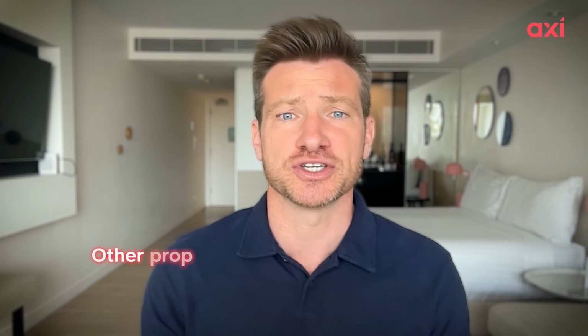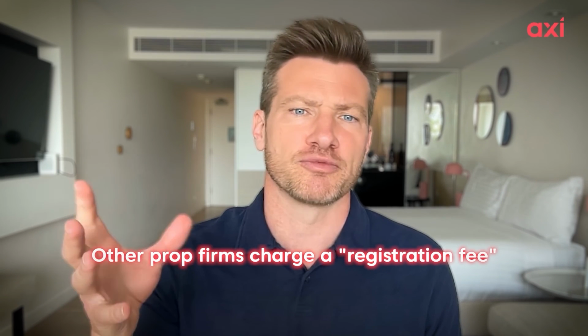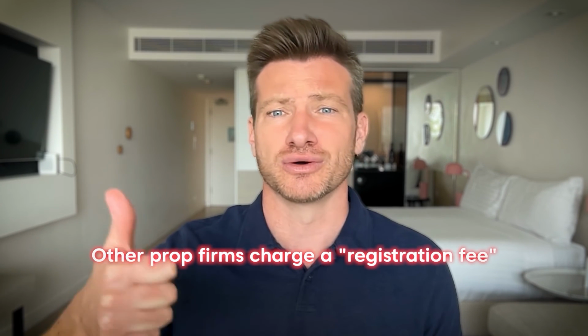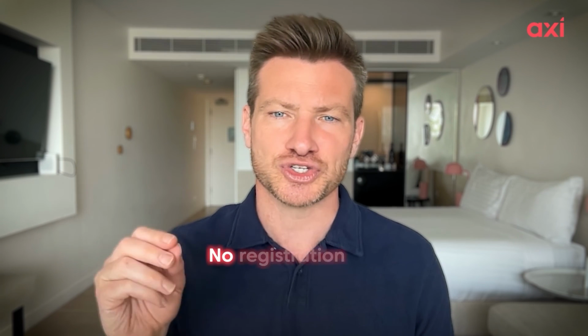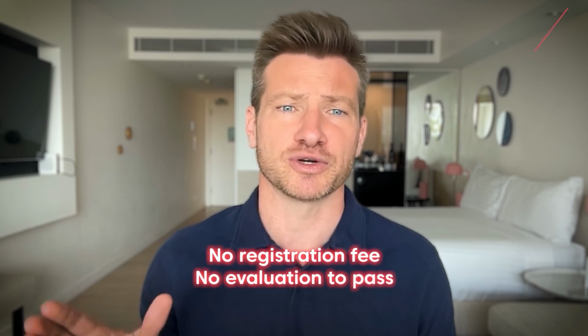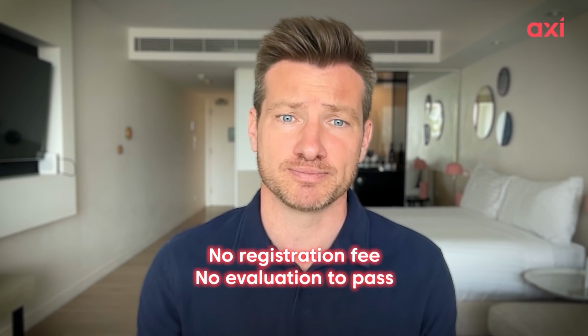One of the key differences is around client funds. The general model for prop firms is to charge a registration fee to all the traders to participate in an evaluation. And if you pass that evaluation, you are awarded an account with the company's funds to trade, right? That's not the case with Axi Select. We don't charge a registration fee. There's no evaluation to pass, and it's completely free to participate in the program.